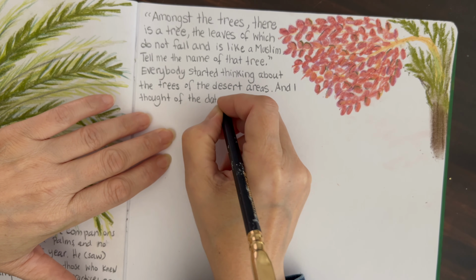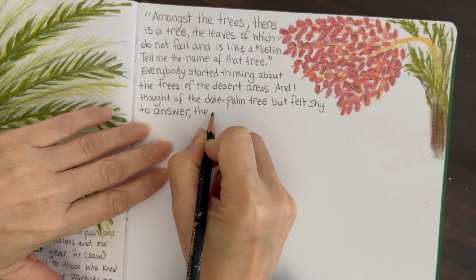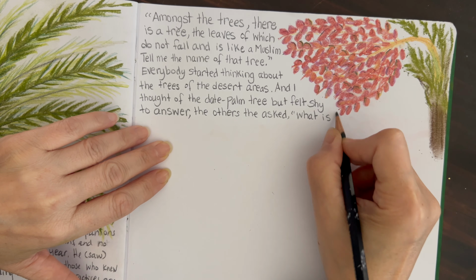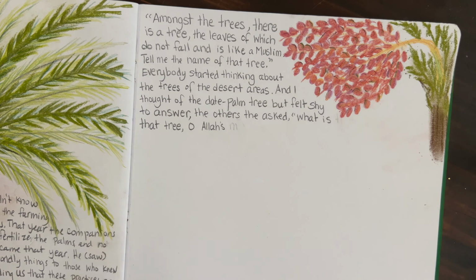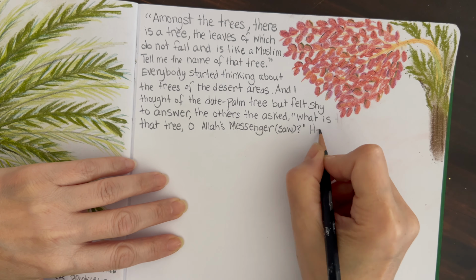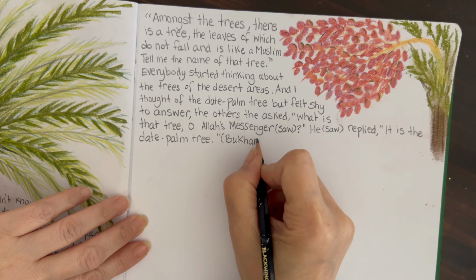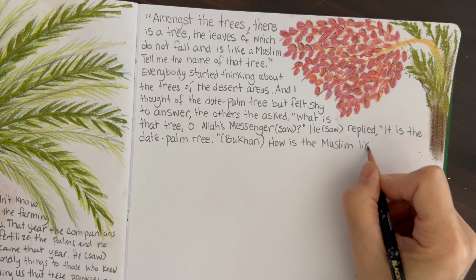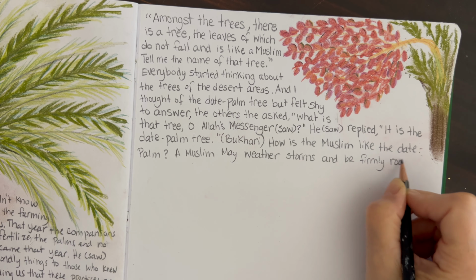And then the content for this first portion of this half of the page is the hadith that talks about Muslims being compared to a particular tree, and the Prophet ﷺ had asked the companions, what tree is this? Amongst the trees, there is a tree, the leaves of which do not fall, and it is like a Muslim. Tell me the name of that tree.